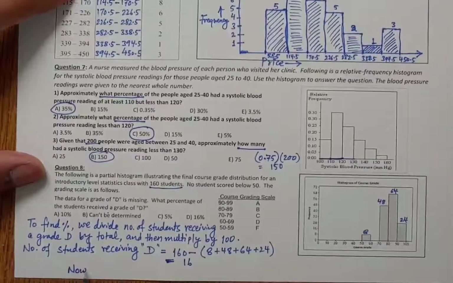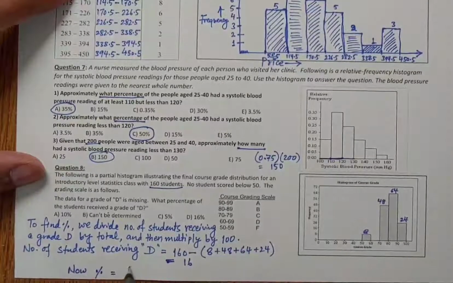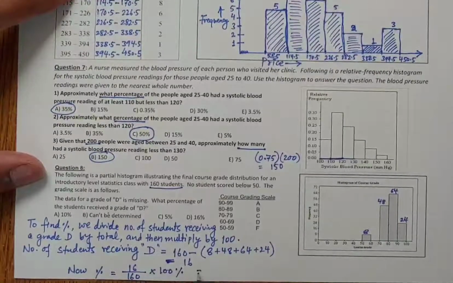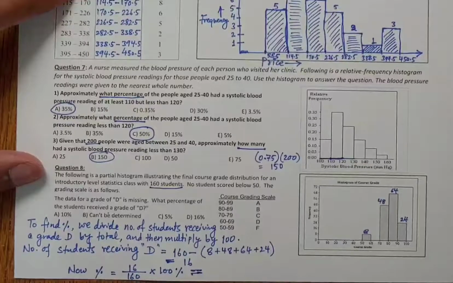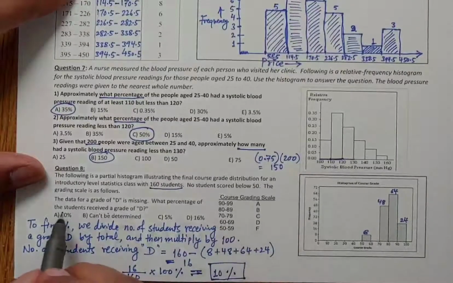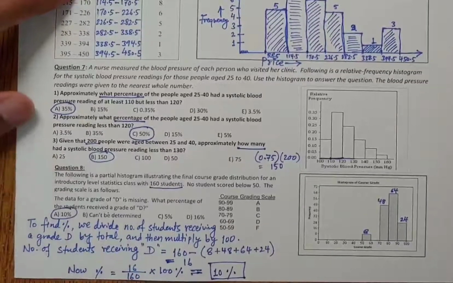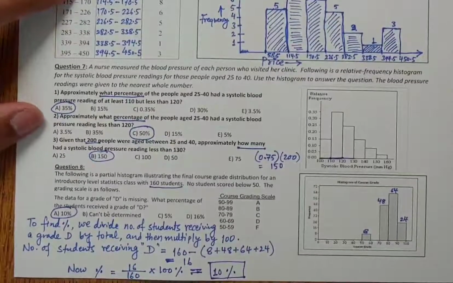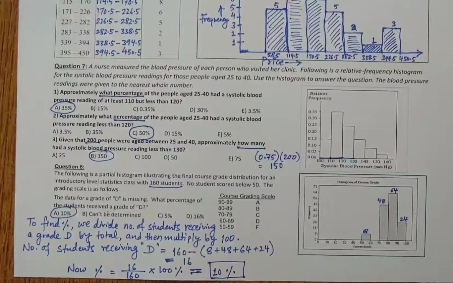Now the percentage is: divide 16 by the total 160 and then multiply by 100%, and this is equal to 10%. So is there any option 10%? Yes, here 10%. So 10% got D.